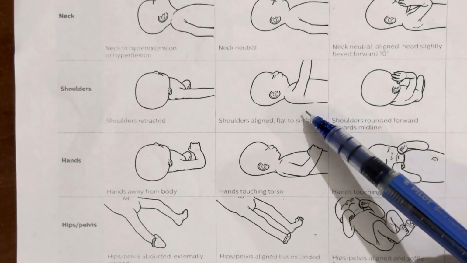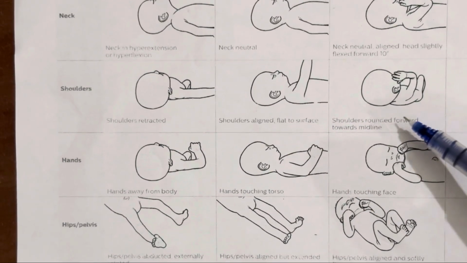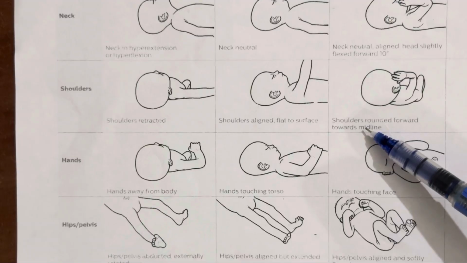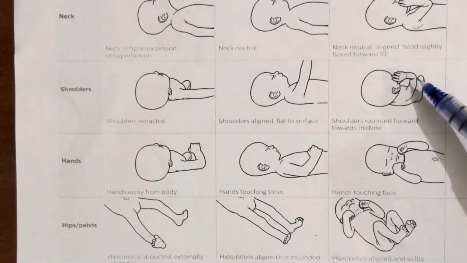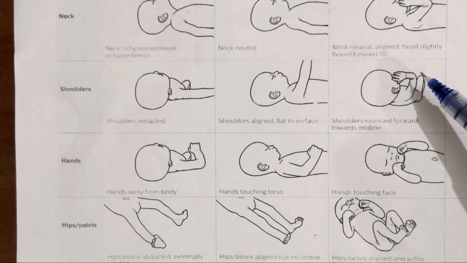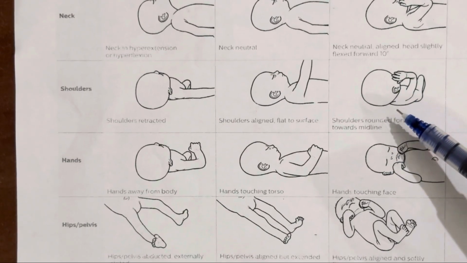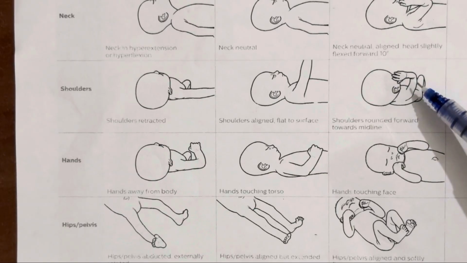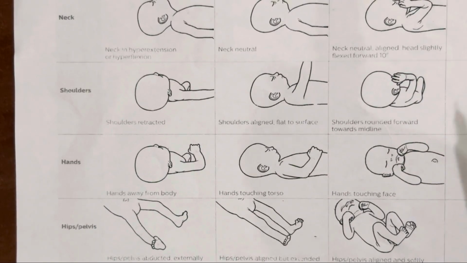In this case, you have to give the score 1. And for score 2, you should see that the shoulders are rounded forward towards the midline. So this is the ideal position of the preterm, that the shoulders should be rounded forward towards the midline.